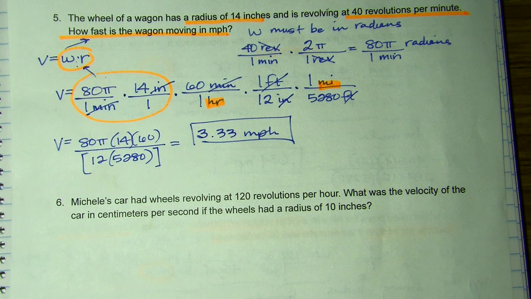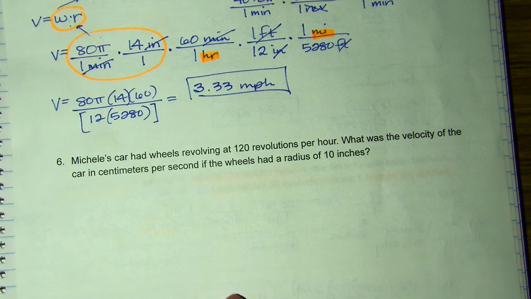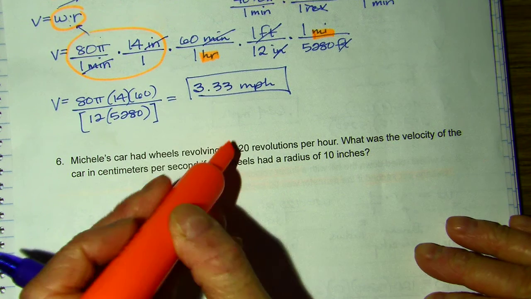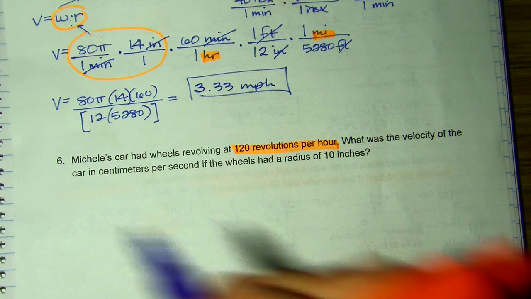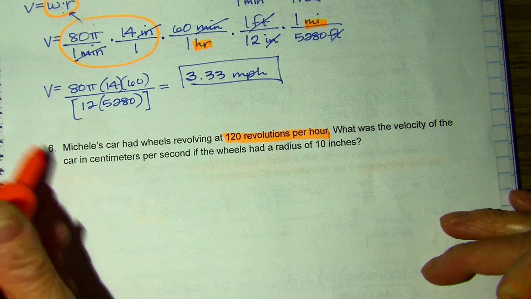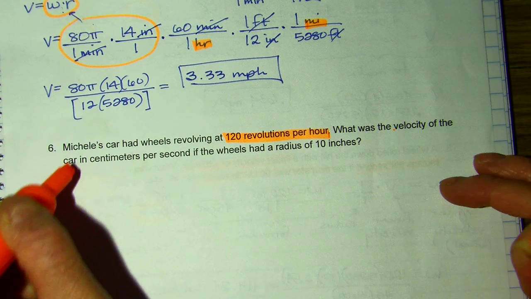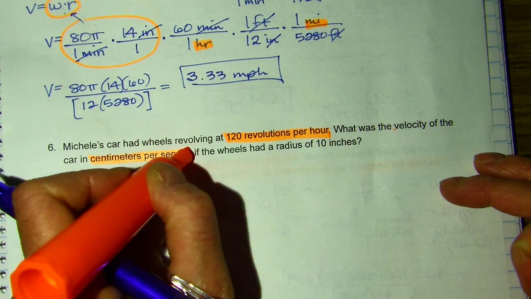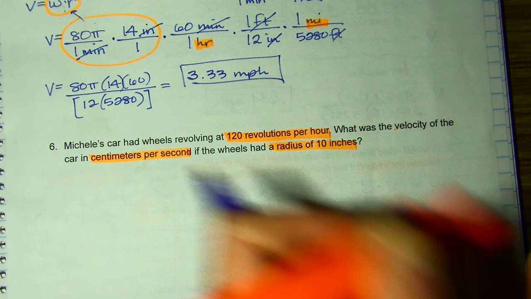So last one. Michelle's car had wheels revolving at 120 revolutions per hour. Okay, this is going to have to be converted to radians. What was the velocity of the car in centimeters per second if the wheels had a radius of 10 inches?